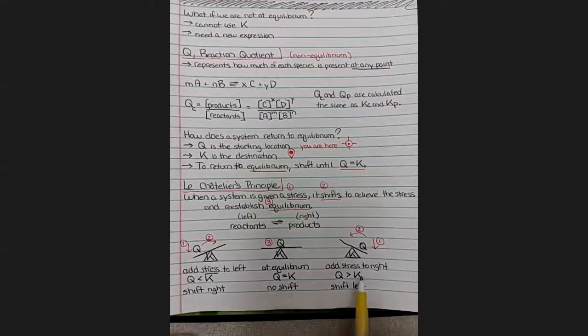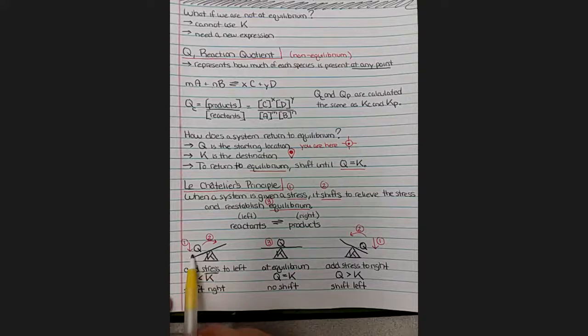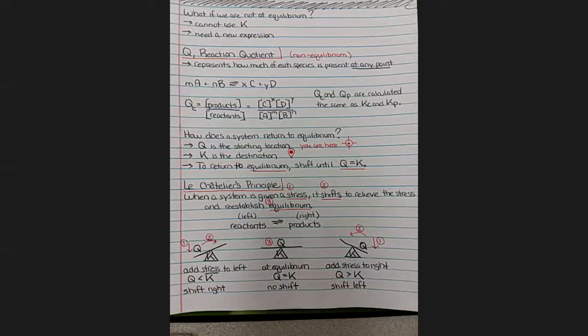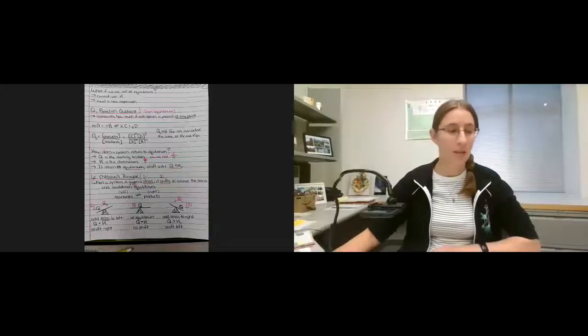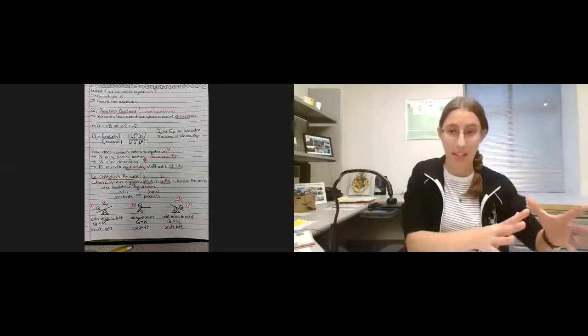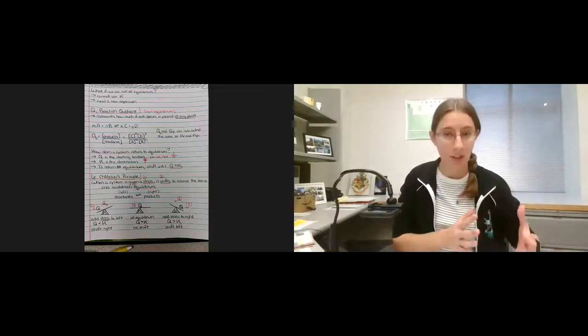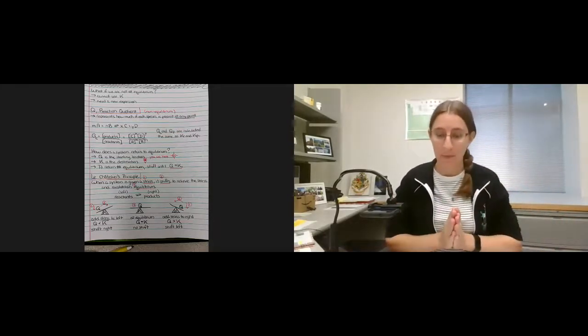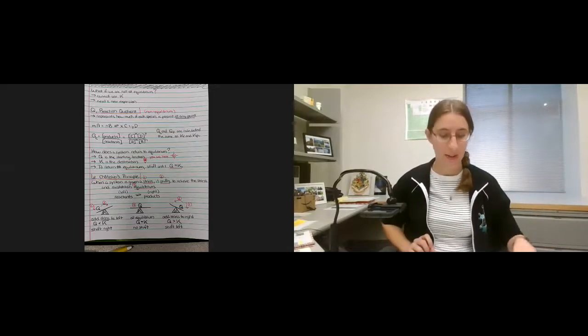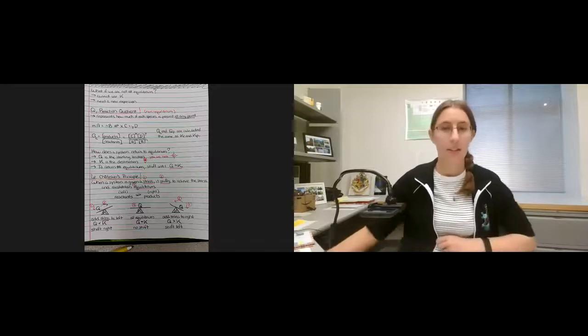Okay, so these are our three situations. If Q is too small, we can shift to the right to push Q to be larger. If Q is too large, we can shift to the left until we reach our ideal situation where Q is equal to K. So this is kind of like if you get punched, you punch back. That's what the system is doing. Something happens to it and it's reacting in the opposite direction to relieve that stress and return to equilibrium. So in the next video, we will talk about the different types of stress to a system and how those will each affect the Q value.